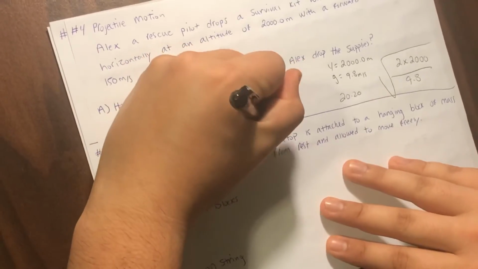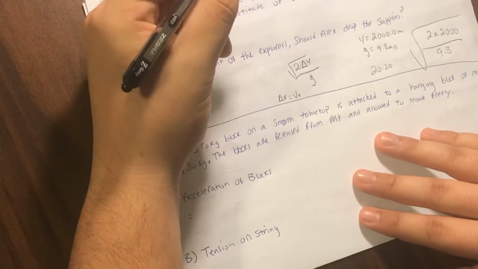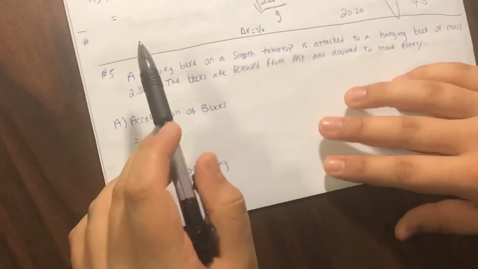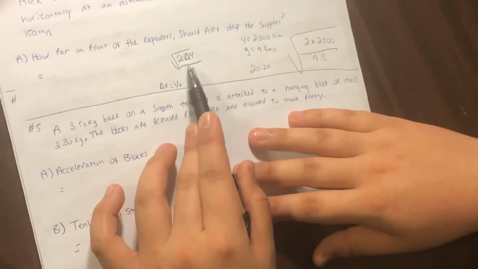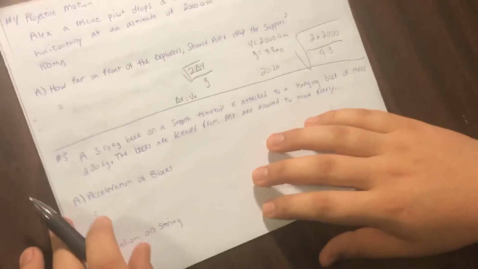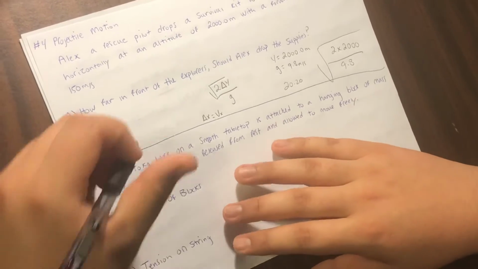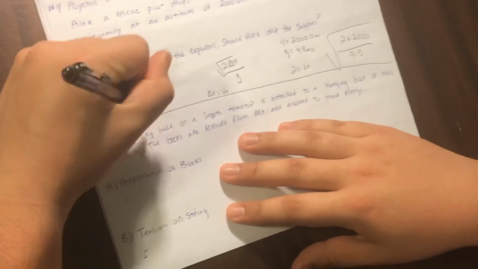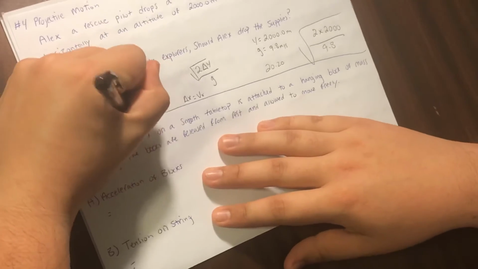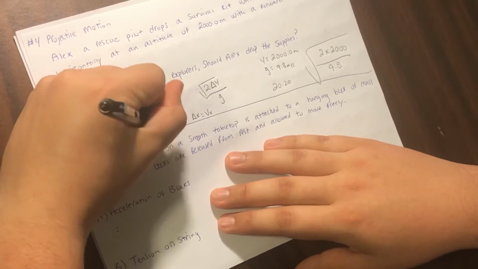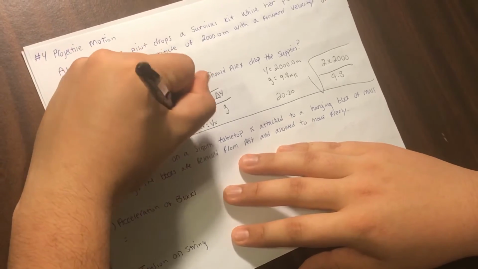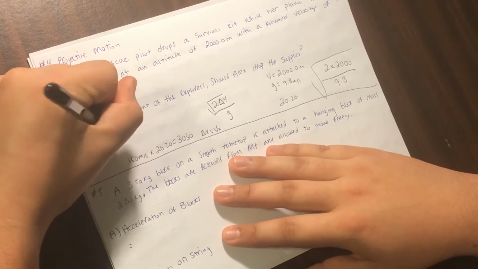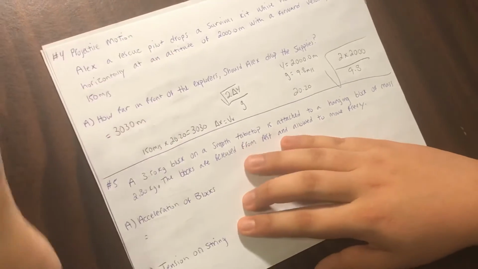equals Vx. So it equals the 150 meters per second times what you got here, which is 20.20. So 150 meters per second times 20.20 equals 3,030. So your answer is 3,030 meters in front. They should drop the supplies.